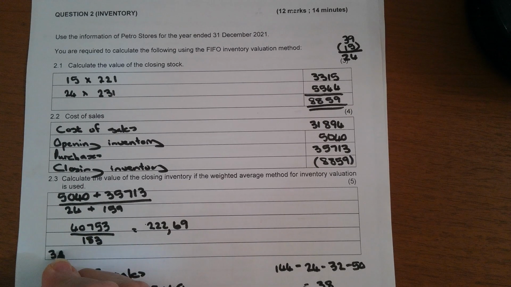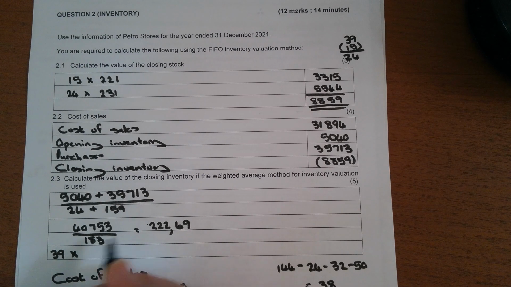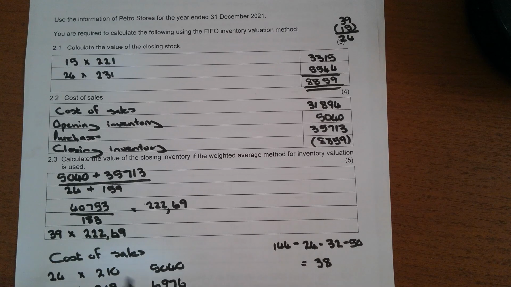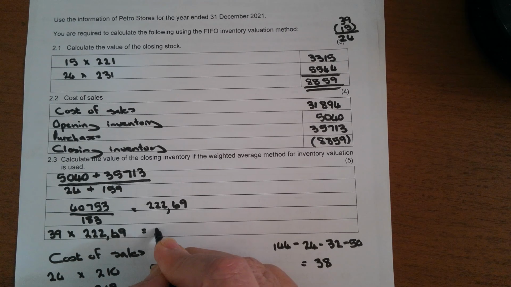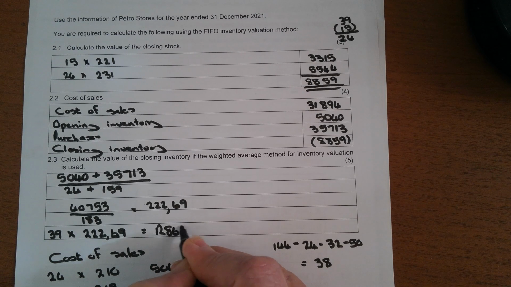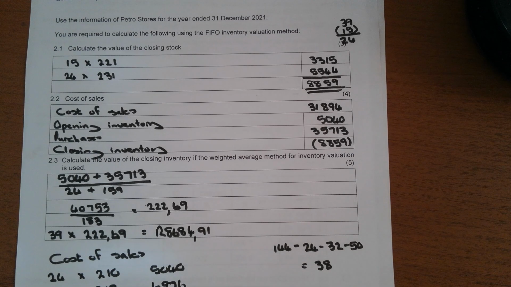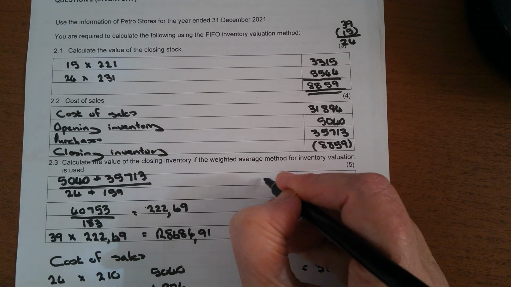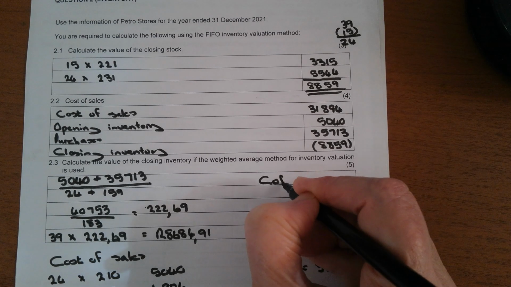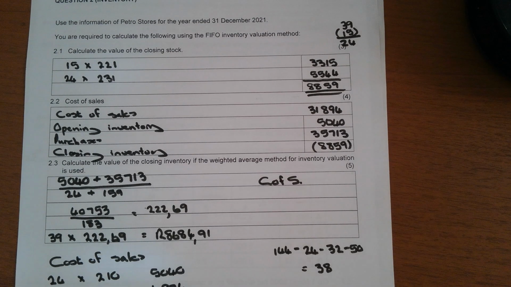So I will take in the weighted average, the 39, multiply it with the average price, and that will give me 8,684.91. In this question, they didn't ask you to calculate the cost of sales, but I just want to calculate the cost of sales as well, because I want to explain the difference between the two methods to you.